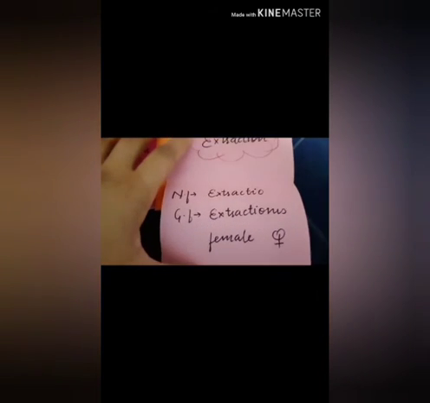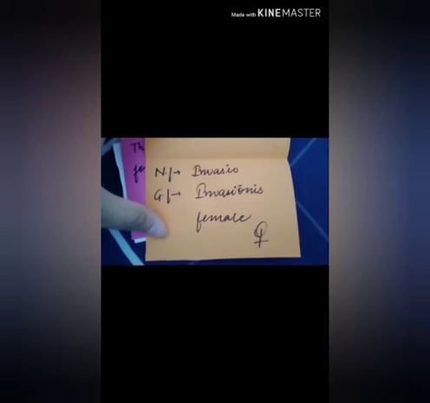Extraction. Nominative form extractio, genitive form extractionis, gender female. The entrance and establishment of parasites into the body of a host. Invasion. Nominative form invasio, genitive form invasionis, gender female.